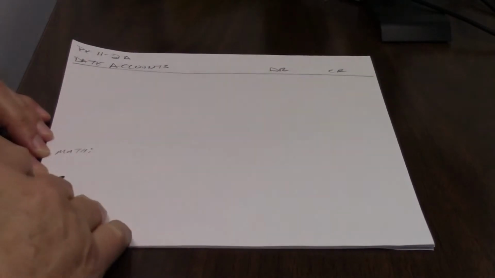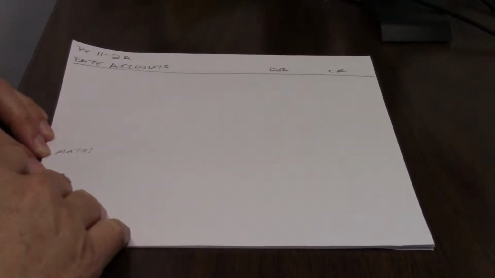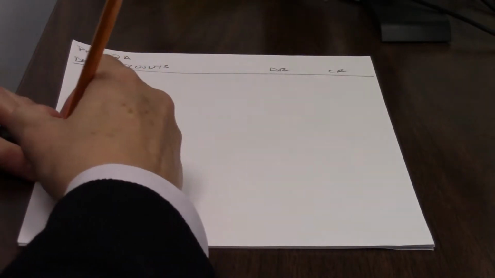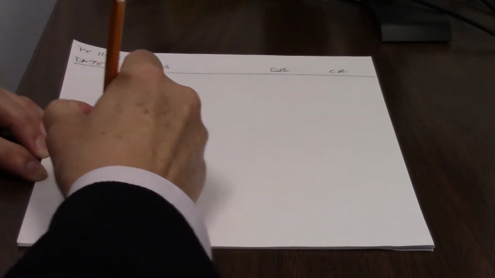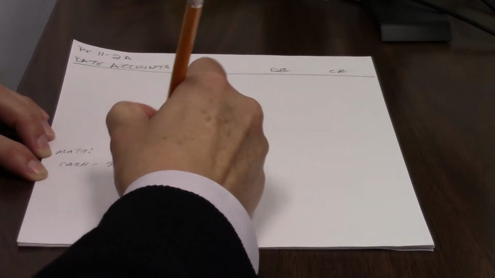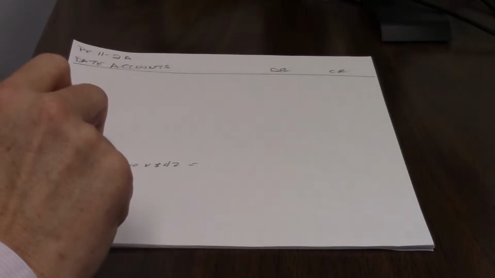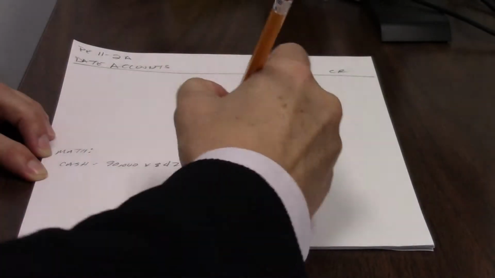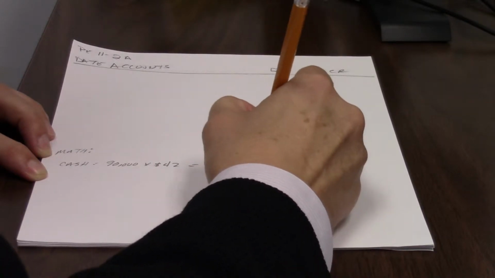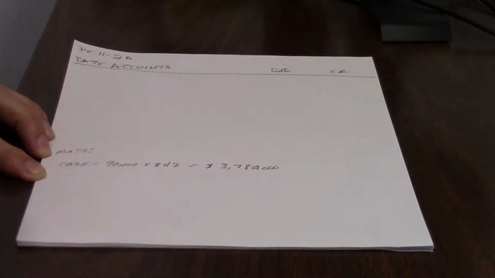So it's saying that we issued 90,000 shares for $42 per share. So the cash is 90,000 times 42, and that equals $3,780,000. $3,780,000 is how much cash we got in.